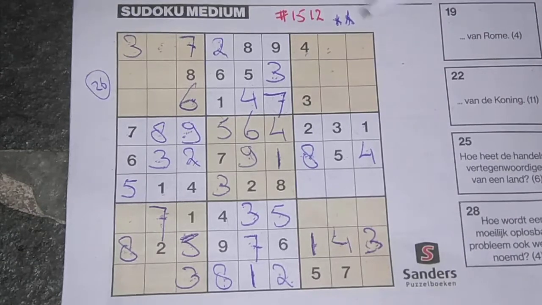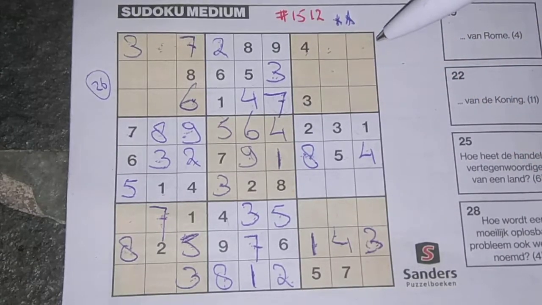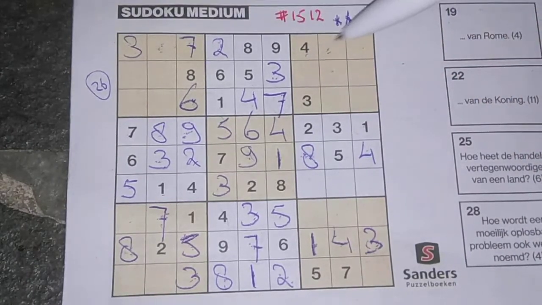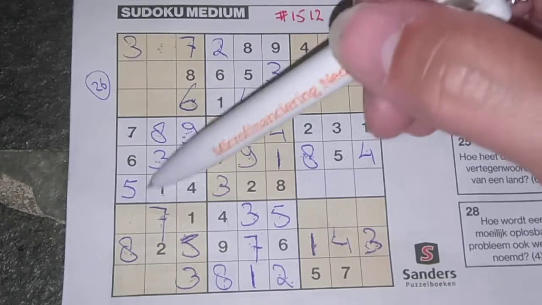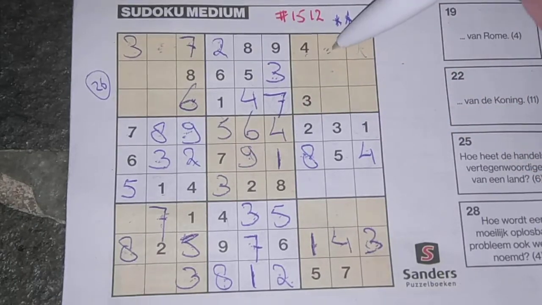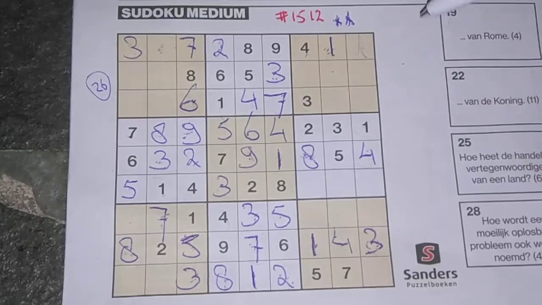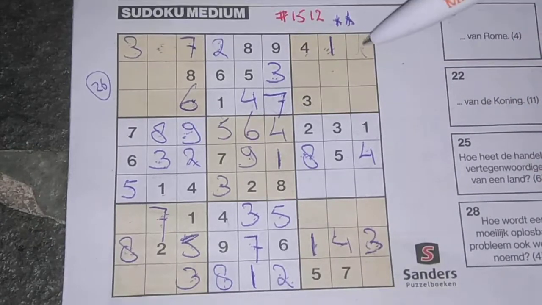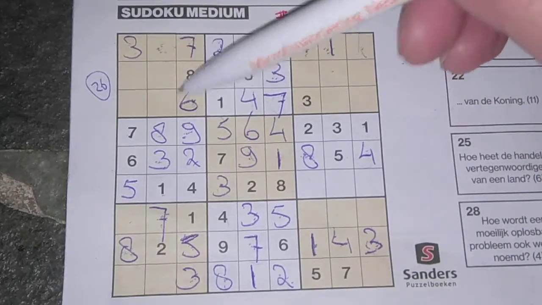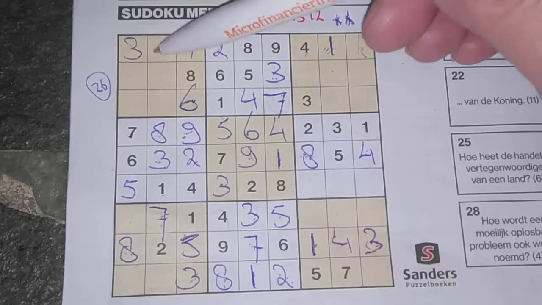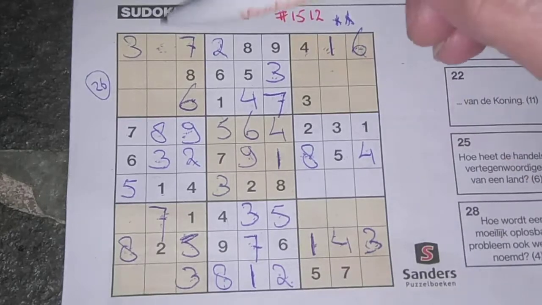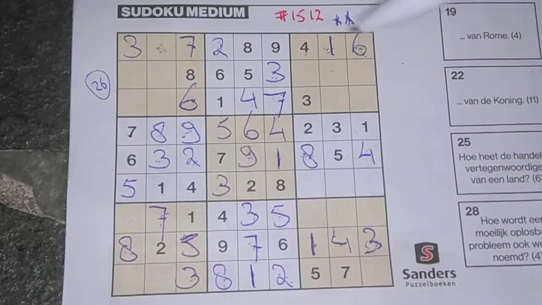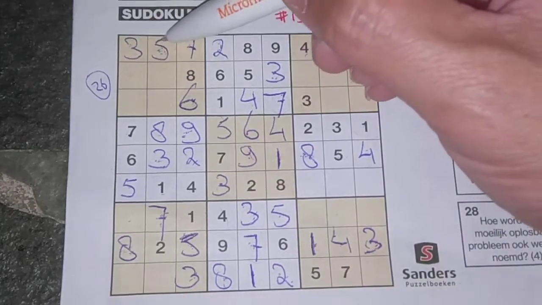Three missing numbers in the first row. Those numbers are the 1, the 5, and the 6. I see here 1, so no 1 there. Here also 1, so no 1 there. The only place for the 1 should be there. The 6 and the 5 are missing. We have a 6 in this big square, so no 6 in that box. One box left for the 6, it should be here. One missing number in the first row for the number 5.